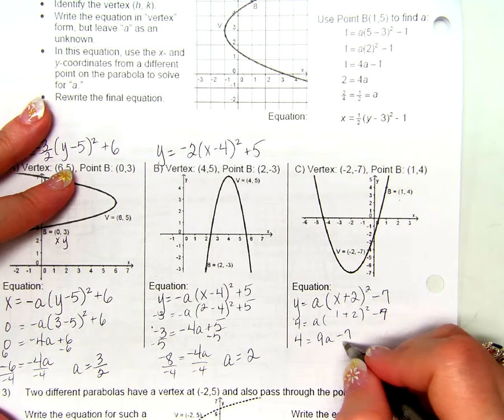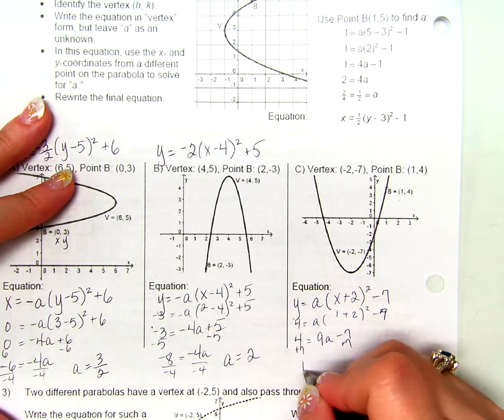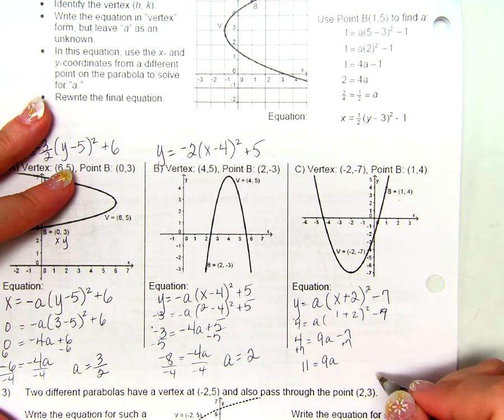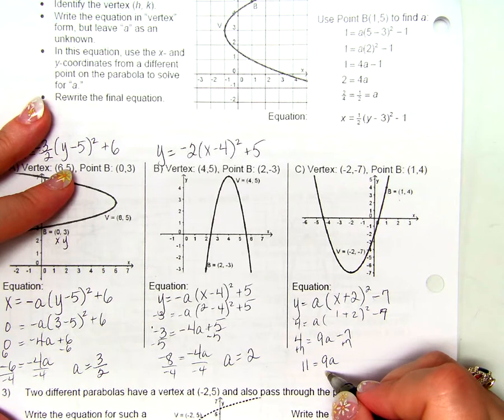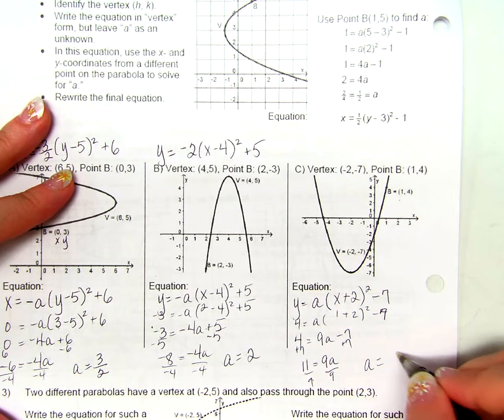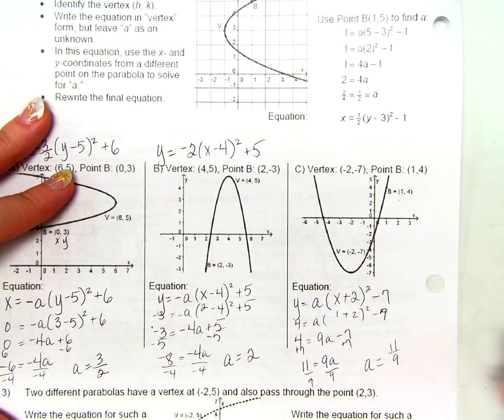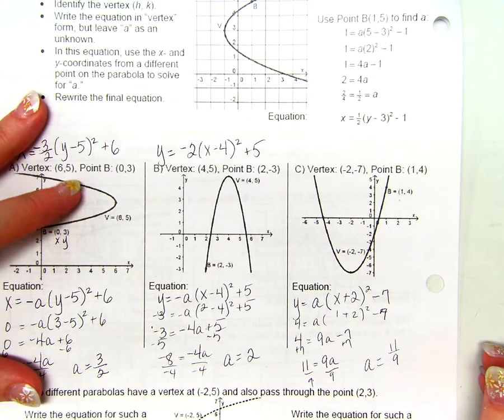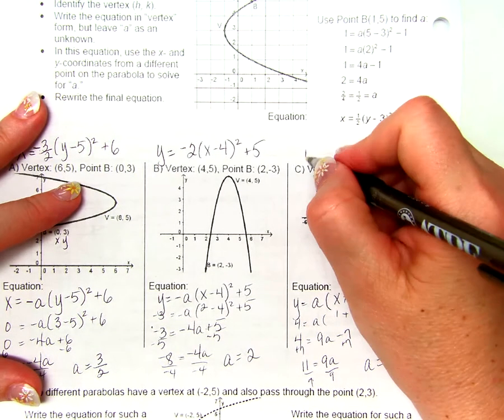Add 7 to both sides. Good. 11 equals 9a. Divide by 9. A equals, yeah, just leave it, 11 over 9. So give me the equation for this one.